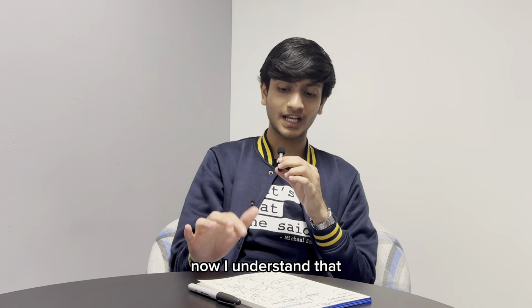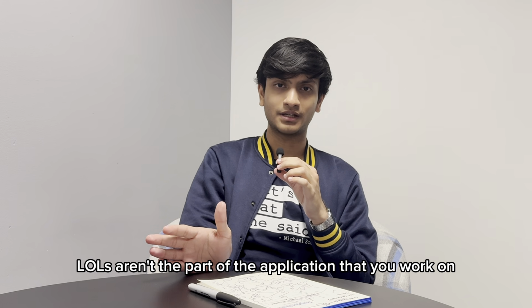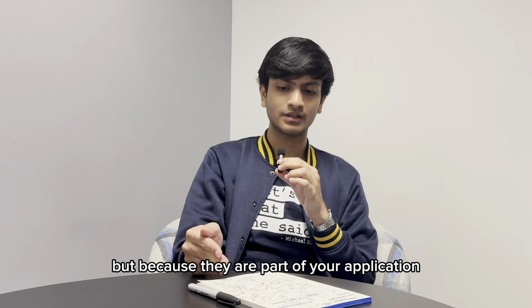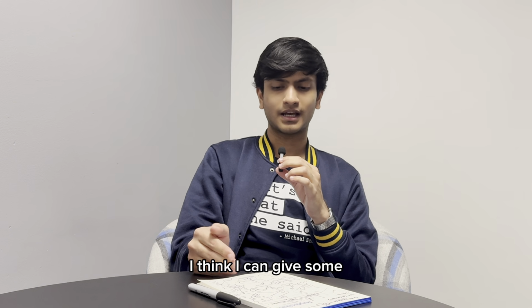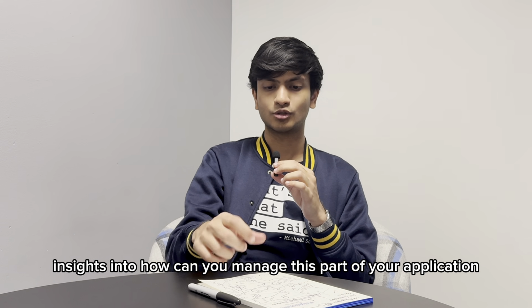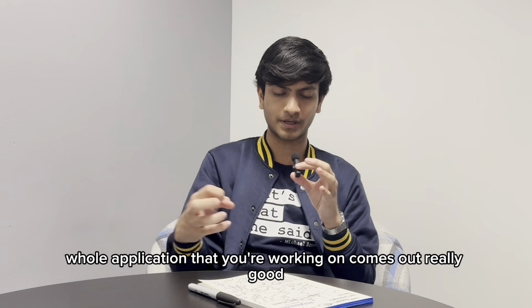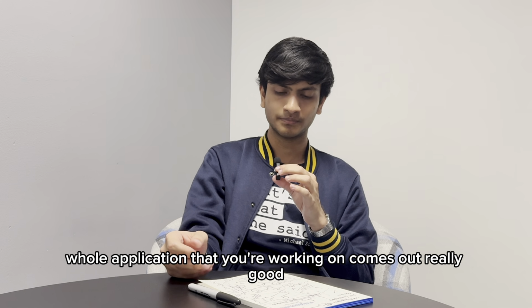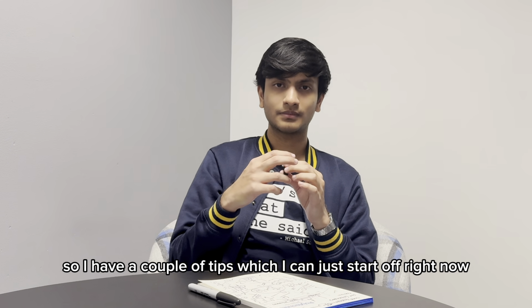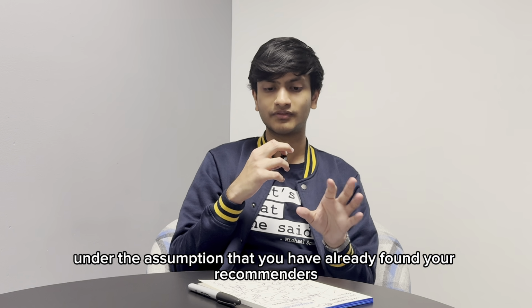Now, I understand that LORs aren't a part of the application that you work on. Your recommenders work on this, but because they're a part of your application, I think I can give some insights into how you can manage this part to make sure that the whole application comes out really good. So I have a couple of tips which I can start off right now, under the assumption that you have already found your recommenders.